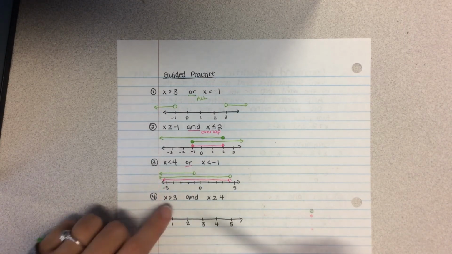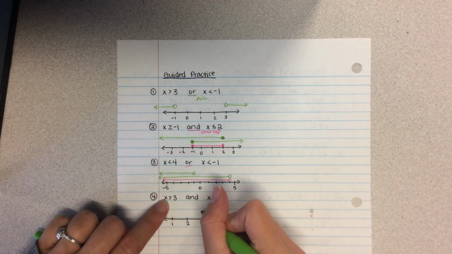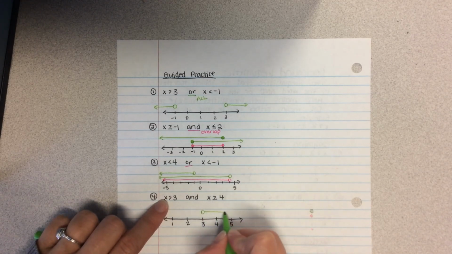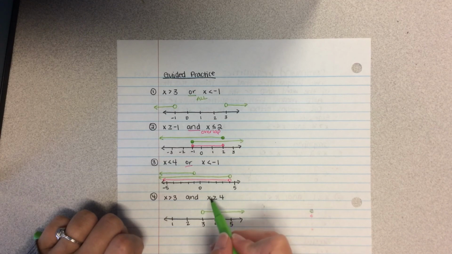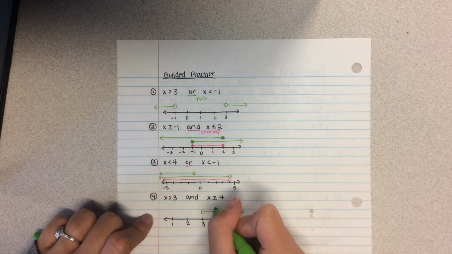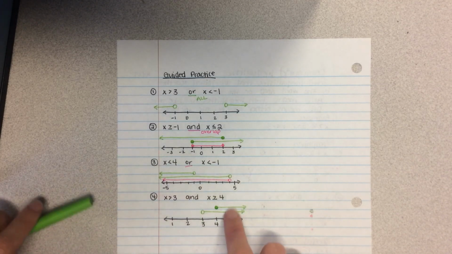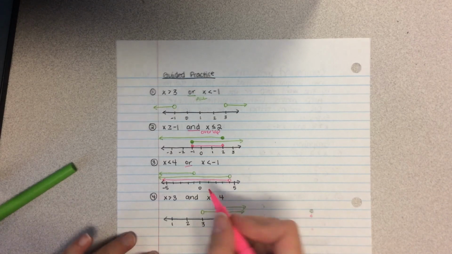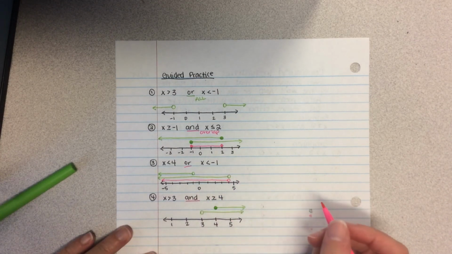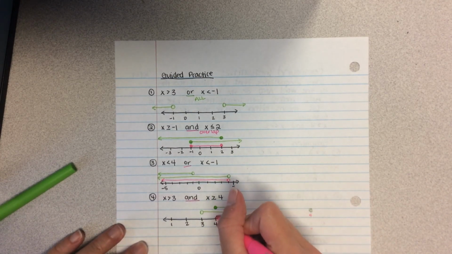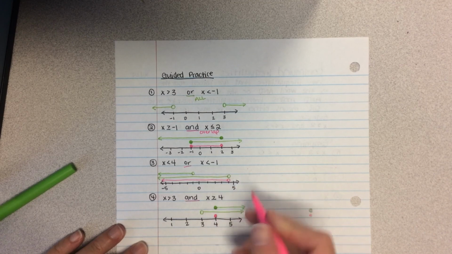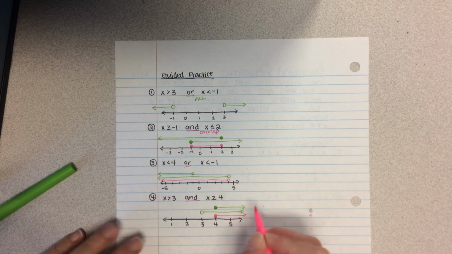Okay, last one. X is greater than 3, so I have an open point at 3 going to the right. And then X is greater than or equal to 4, so I have a closed point at 4 and my line to the right. Again, it's going to be two lines heading in the same direction, but it's AND now, so we're overlapping. So that's going to be the shorter line. Closed point at 4, line to the right.